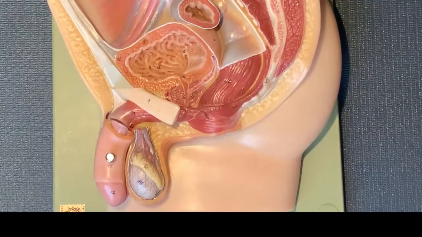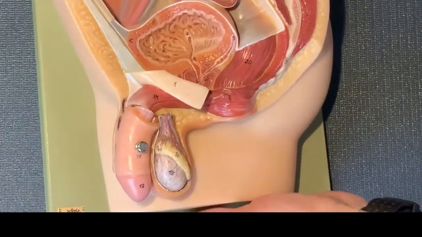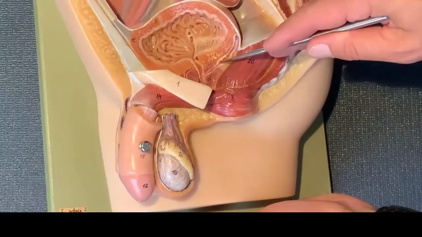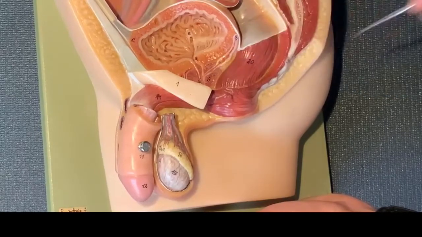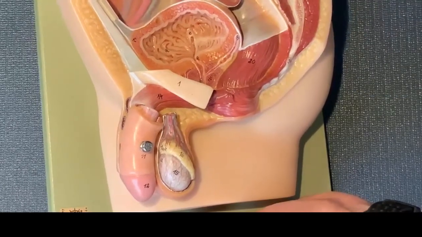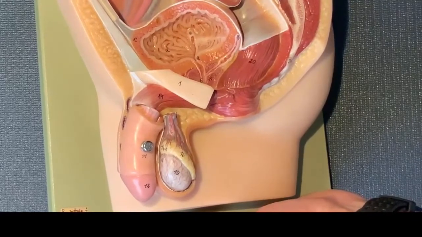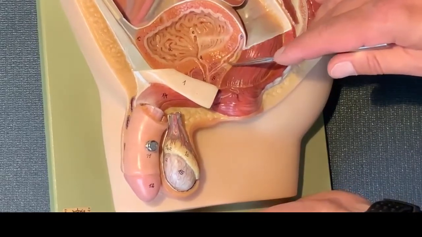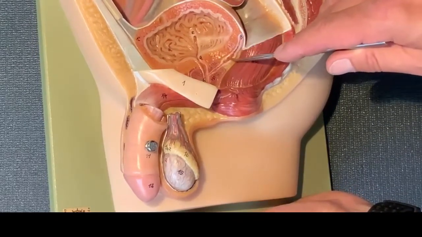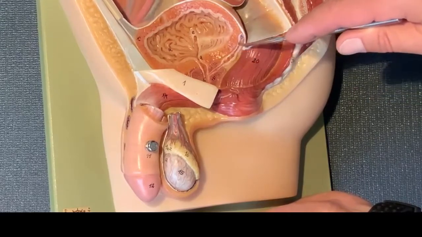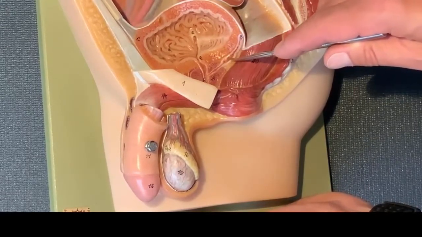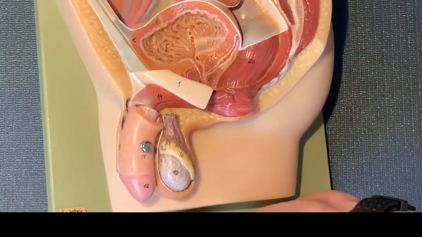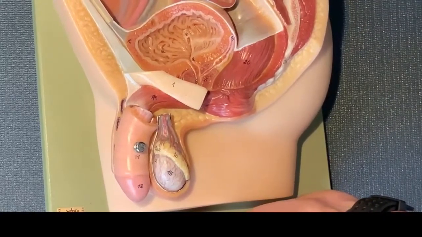So as we take this part of the model off, I'm going to have to kind of tip the model a little bit so we can see it better here. This is the ejaculatory duct. So the vas deferens or ductus deferens is going to be depositing secretions that contain viable sperm into the ejaculatory duct. When I tip the model here, what we see right here, this is known as the ampulla of the vas deferens. So this here is kind of the terminal portion of the vas deferens, which is dumping the viable sperm into the ejaculatory duct.